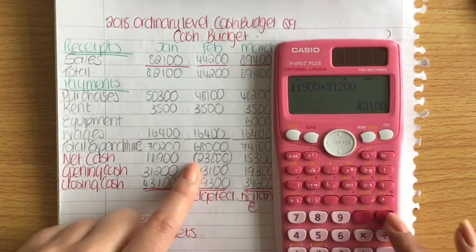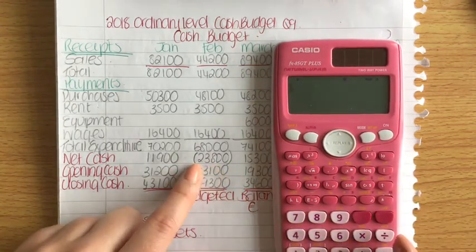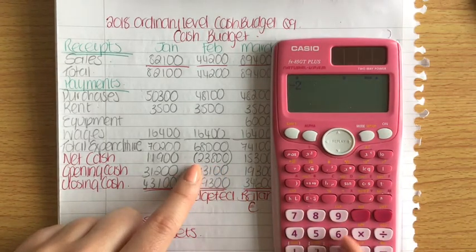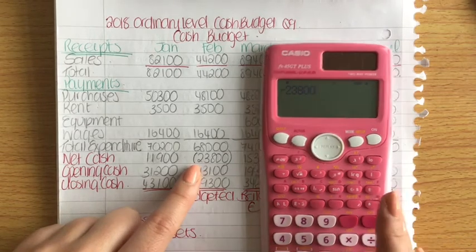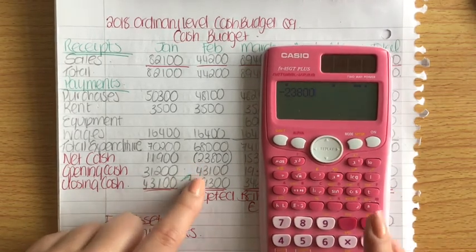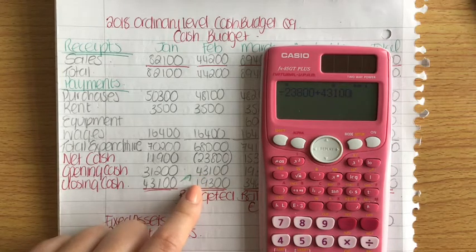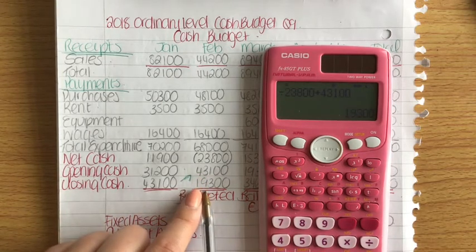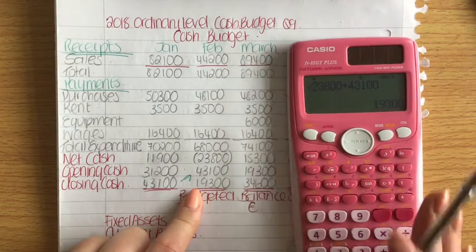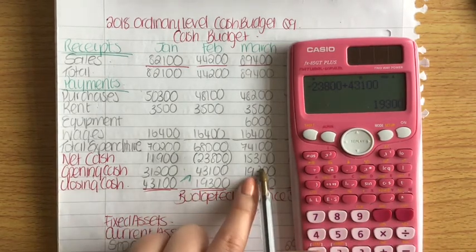Okay, so we had minus 23,800. We had overspent by 23,800. So into your calculator, you need to put minus 23,800, but we had 43,100 there to begin with, when we began the month. Okay, so that left us in a position of plus 19,300 at the end of the month. Okay, so you're bringing that up for my opening cash of the following month.